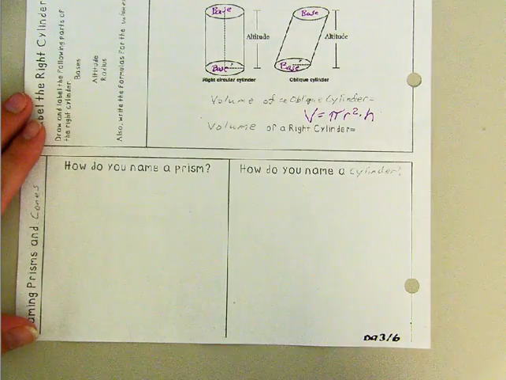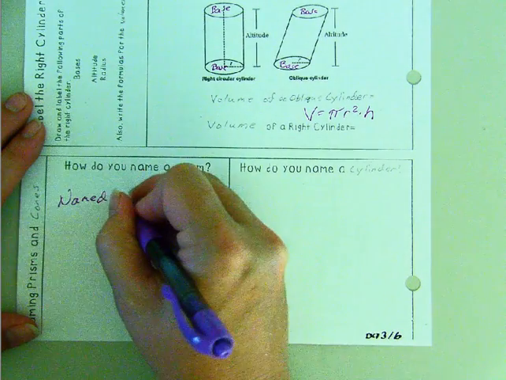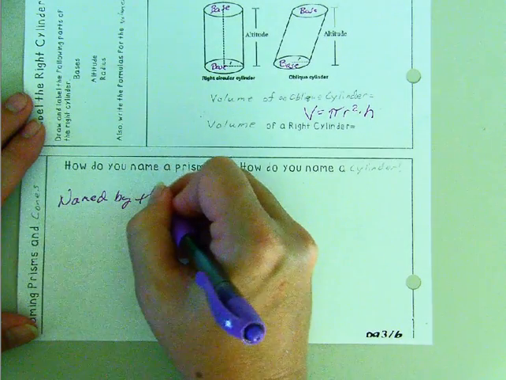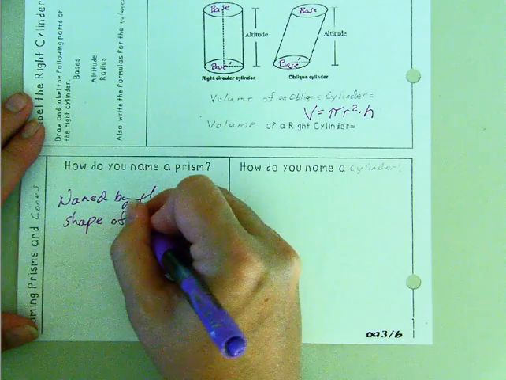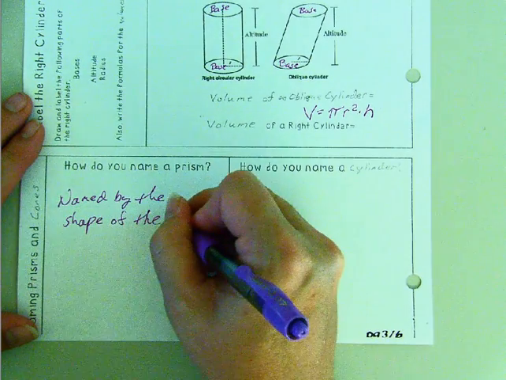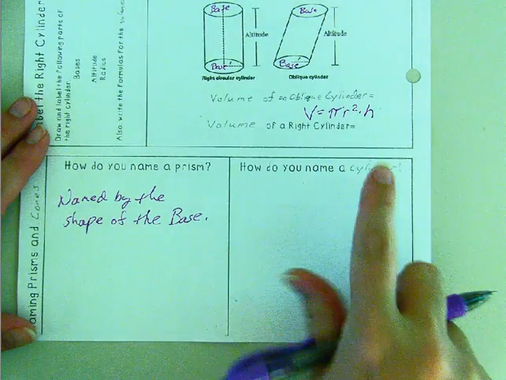How do we name a prism? Well, we name it by the shape of the base. Okay, and then how do we name our cylinders?